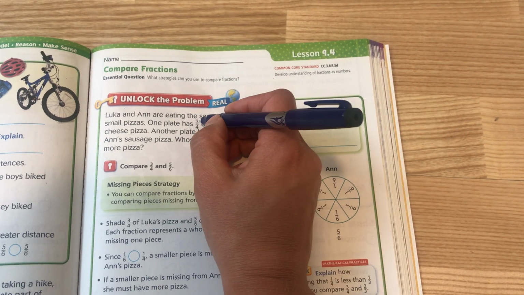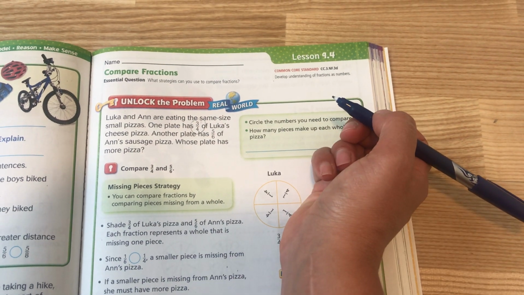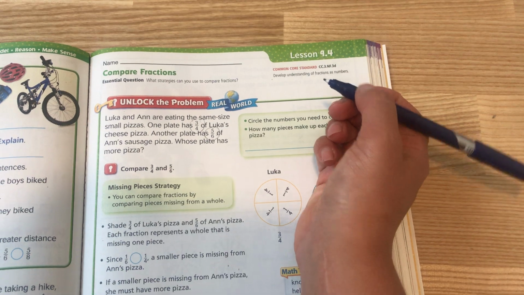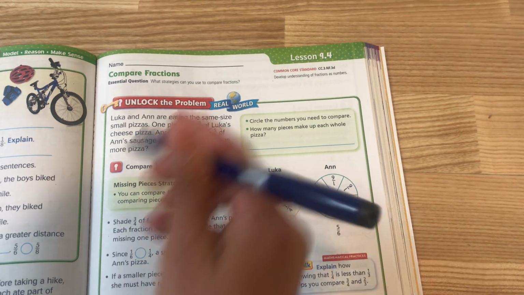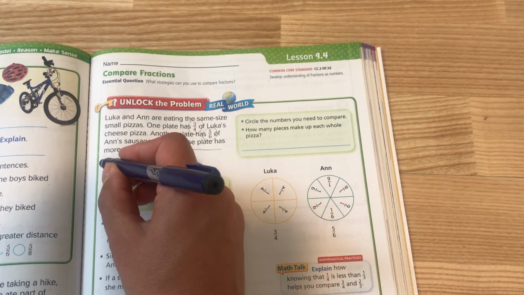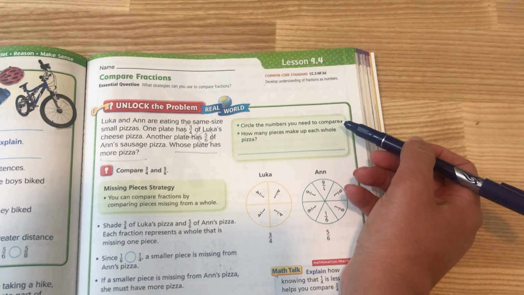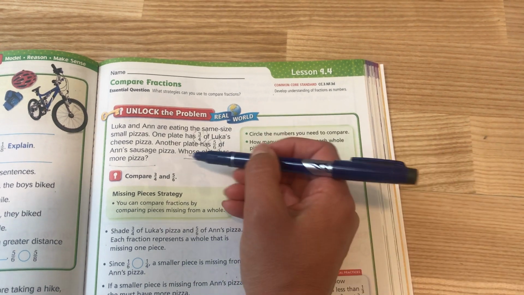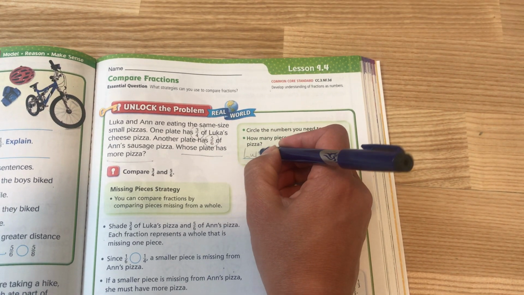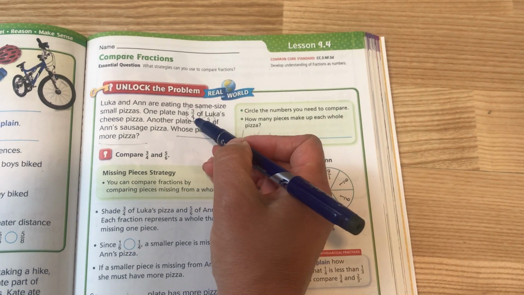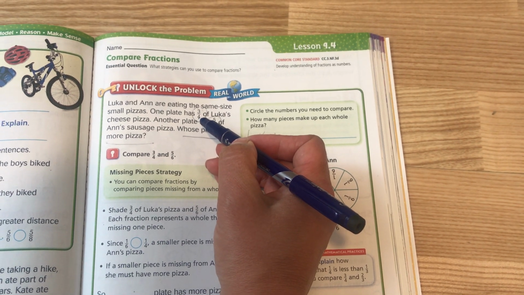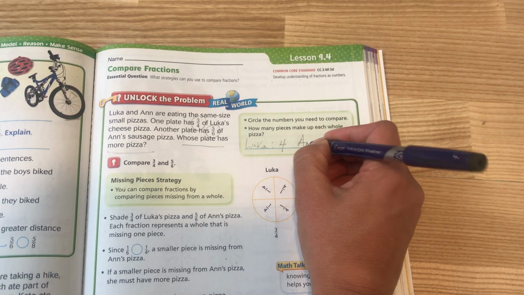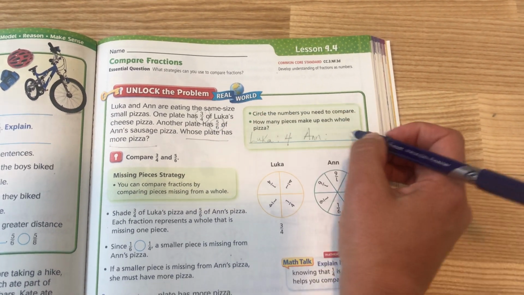One plate has 3/4 of Luca's cheese pizza. Another plate has 5/6 of Anne's sausage pizza. Whose plate has more pizza? So I've circled the numbers that I need to compare. How many pieces make up each whole pizza? Well, let's look. So Luca, his pizza is split into, this is what my denominator tells me, his pizza is split into 4. Anne's is split into 6.